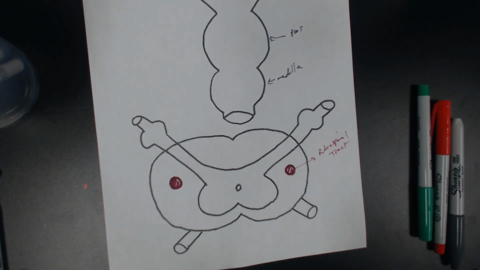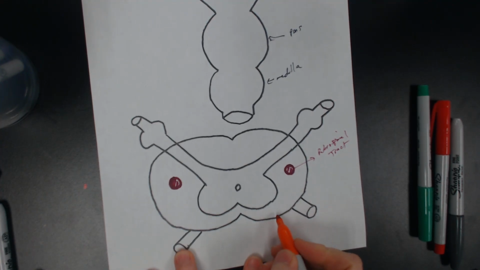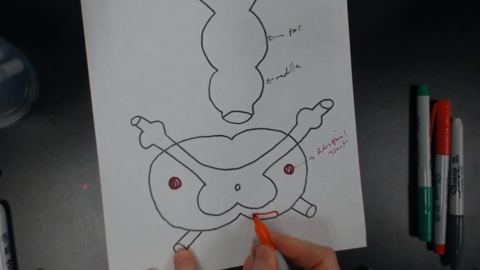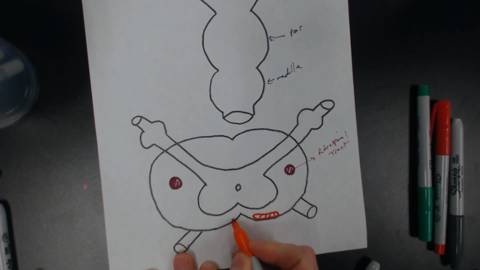And most ventrally, there was another tract that we had labeled before that's going to be important here. This is going to be your vestibulospinal tract. Okay, it's in the anterior column, most ventral, vestibulospinal tract.